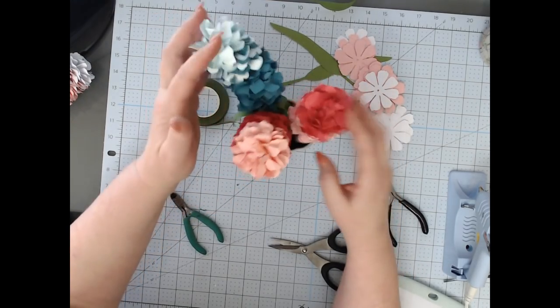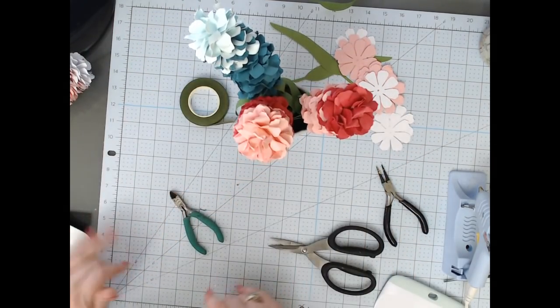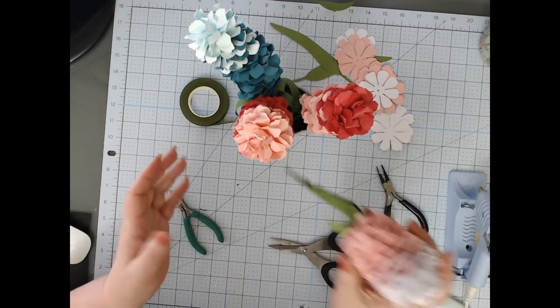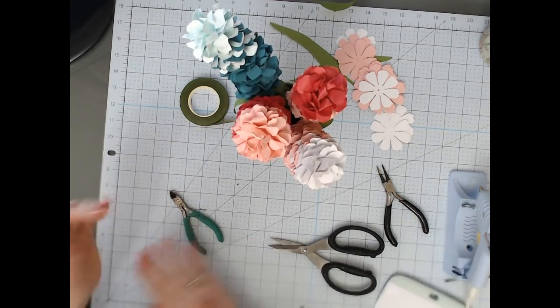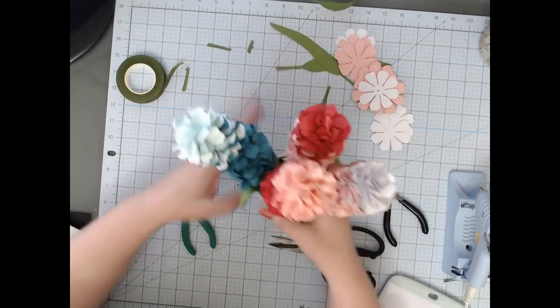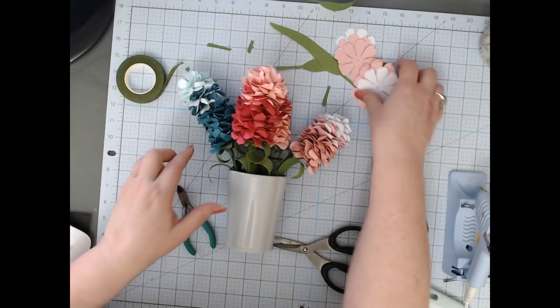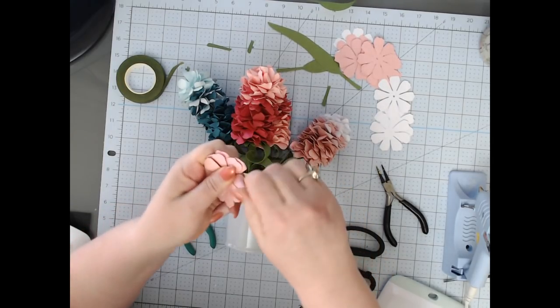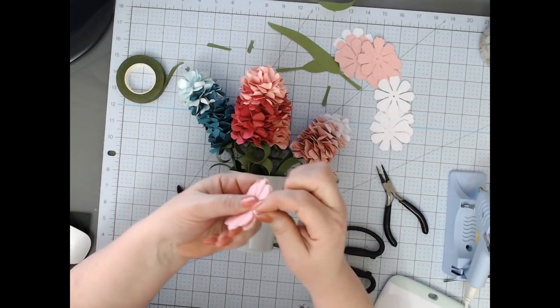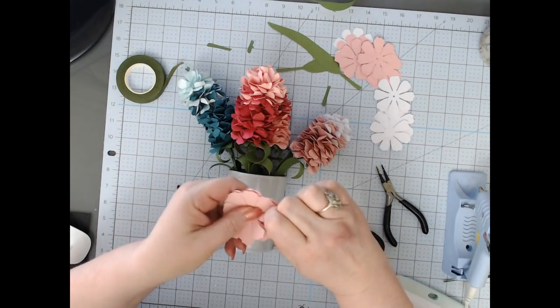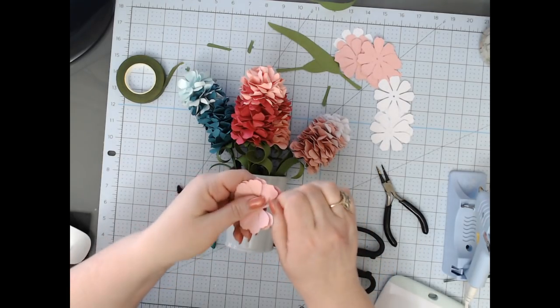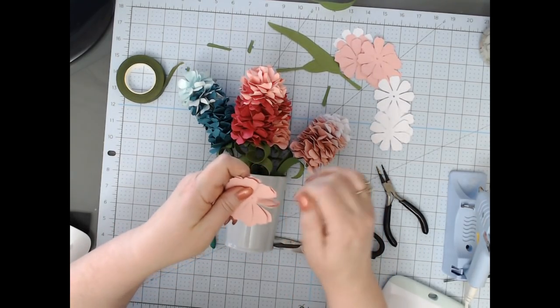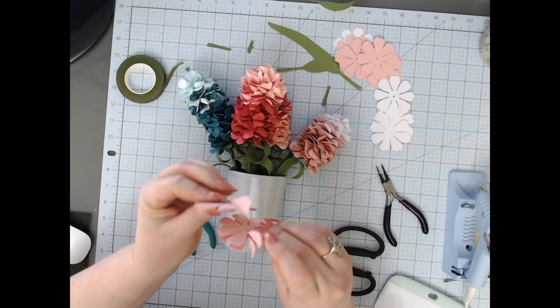Like I said, that one's a little squatty because that was the first one out of 65-pound paper, and then that one was squatty because it was cardstock. But you can see where the issue with the cardstock comes in, because you just can't get a good crush on it. And then trying to get it to twist too, it just didn't want to cooperate.